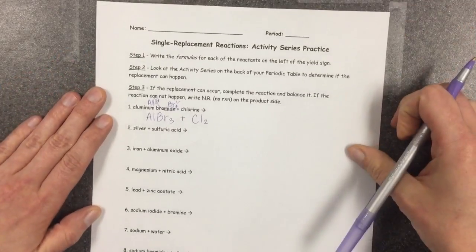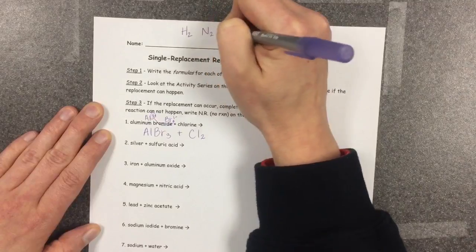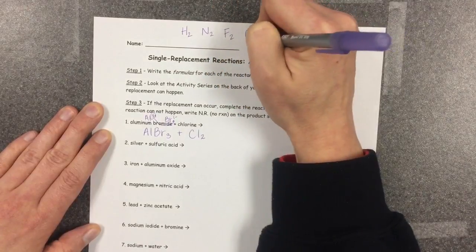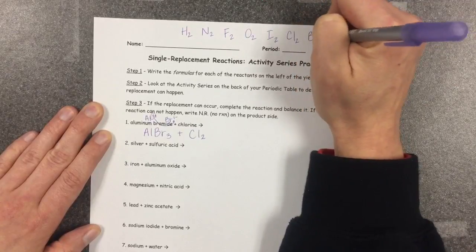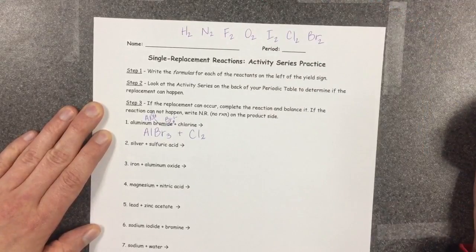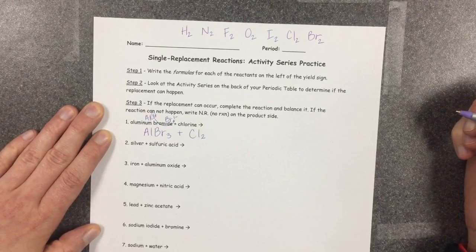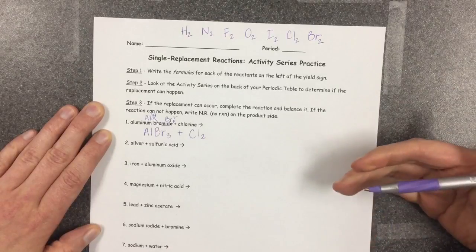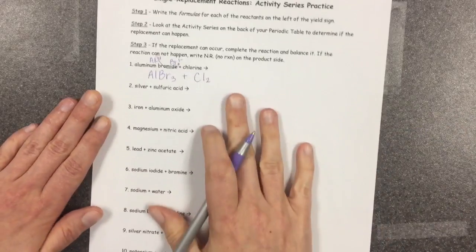And if you don't remember the diatomics, there's a little saying, have no fear of ice cold beer. Those are my diatomic elements, okay? Most of them are gases, and they naturally occur in their elemental form as a diatomic. Di means 2, so they roll in pairs, okay?